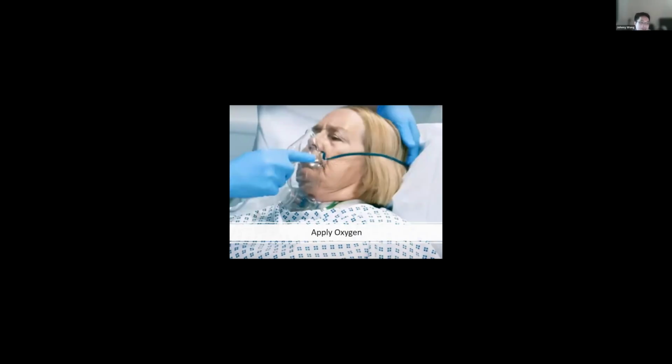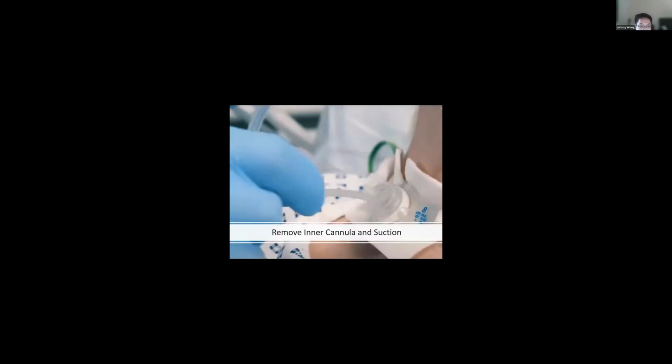And then after that, if you apply oxygen and they're still not sounding too well, still in respiratory distress, the next step is to remove the inner cannula and try to suction. This is both diagnostic as well as therapeutic. If you push the suction through and it goes through smoothly, there's no obstruction.